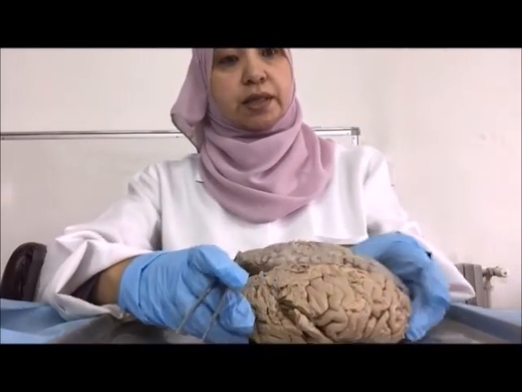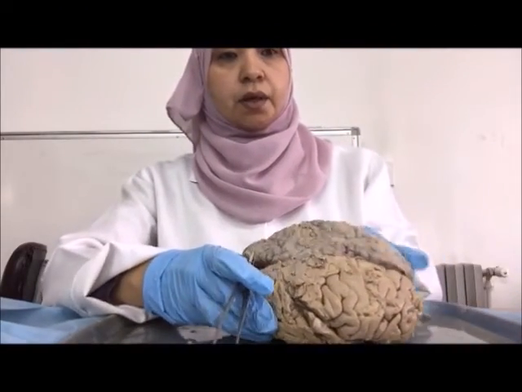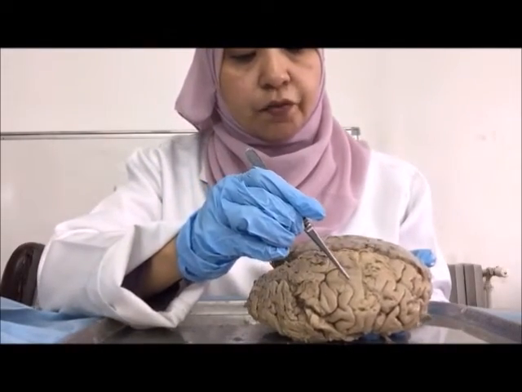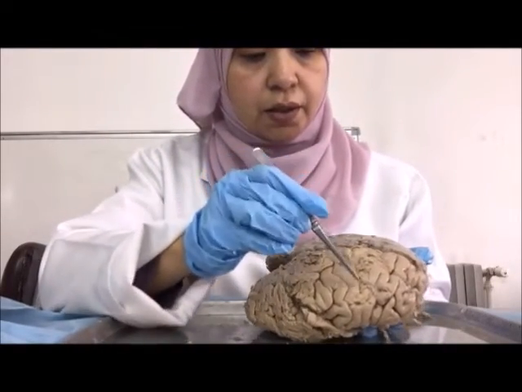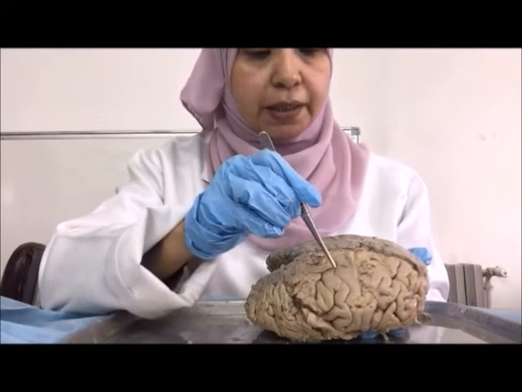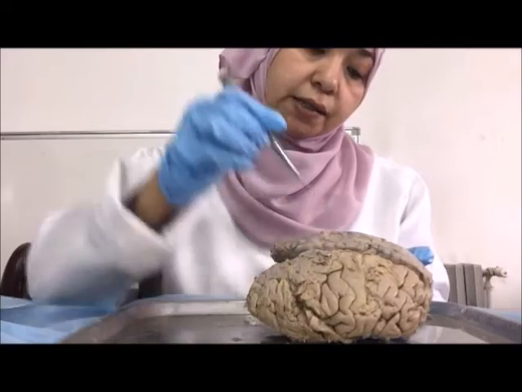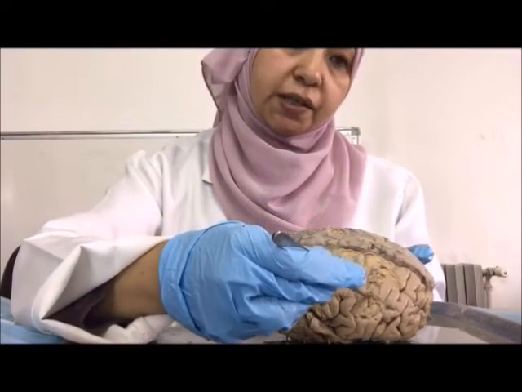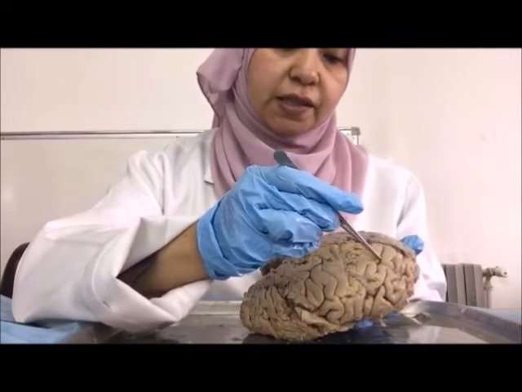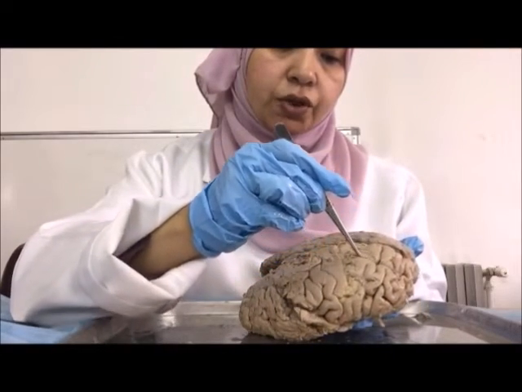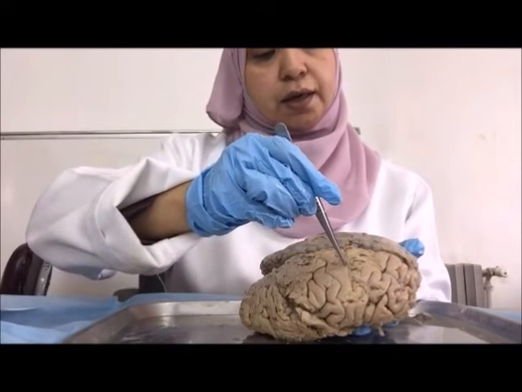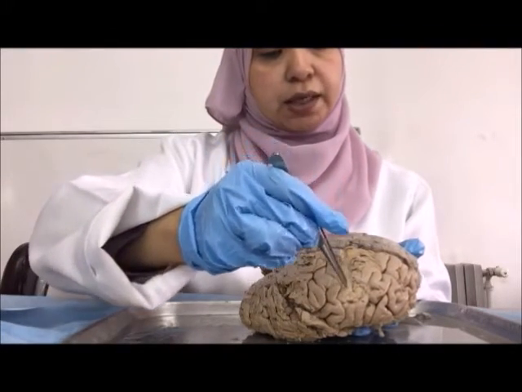What are the important sulci and gyri in this lobe? In front of the central sulcus, you can identify this sulcus, which runs parallel to the central sulcus. This is called the precentral sulcus. Also, you have this sulcus here, which runs from the frontal pole to reach the precentral sulcus.